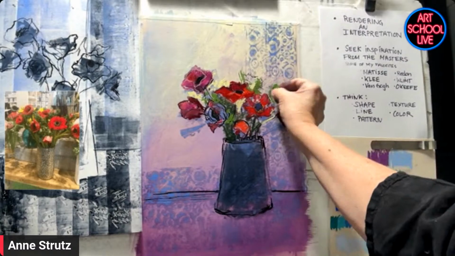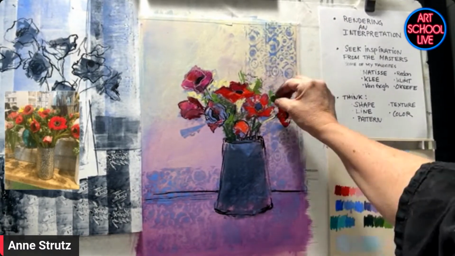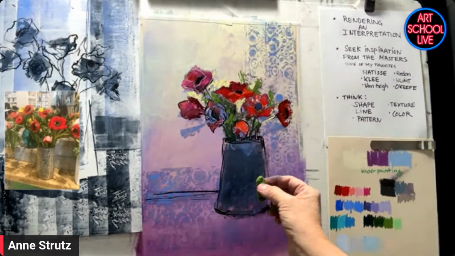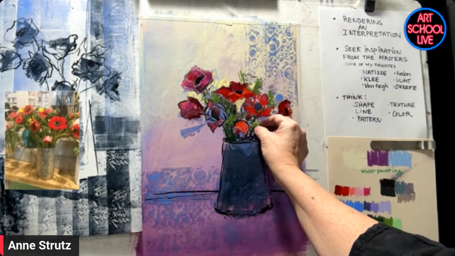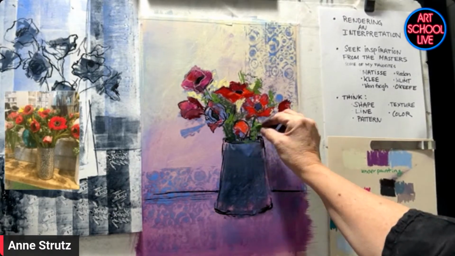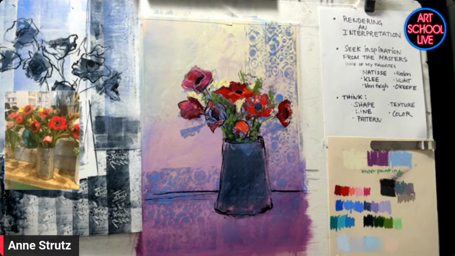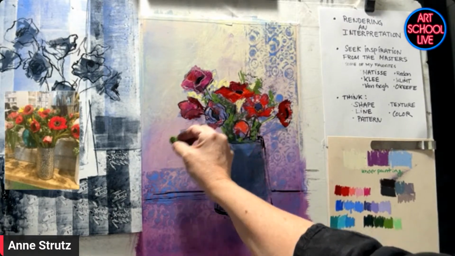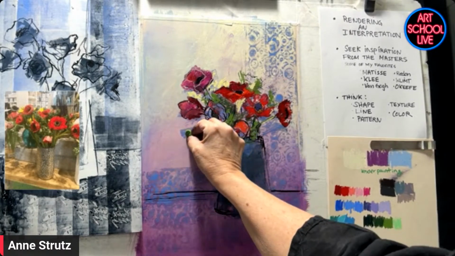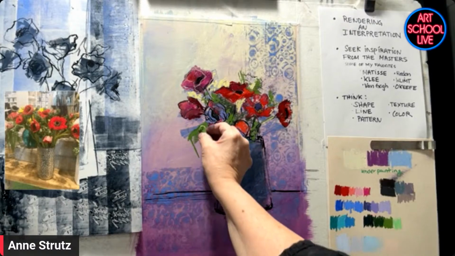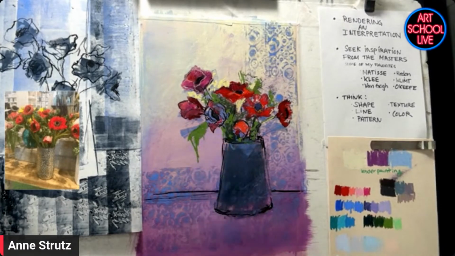So it'll take several days. The initial part of the painting comes together pretty quickly, and then it'll take several days before I get to the point where, oops, let's see if I like that. Get a little green out here. Where to finish it.